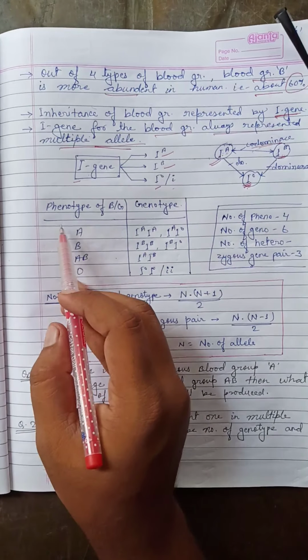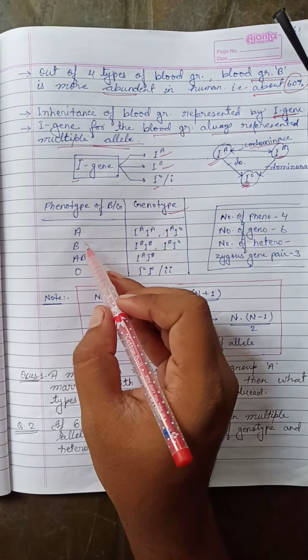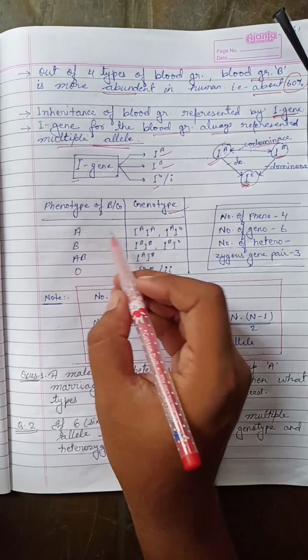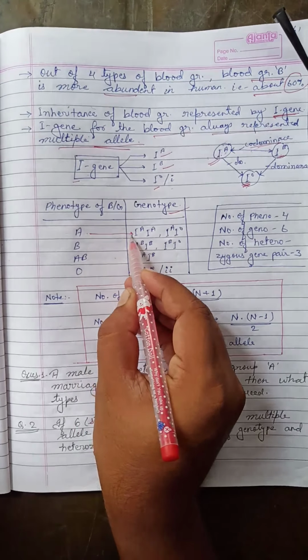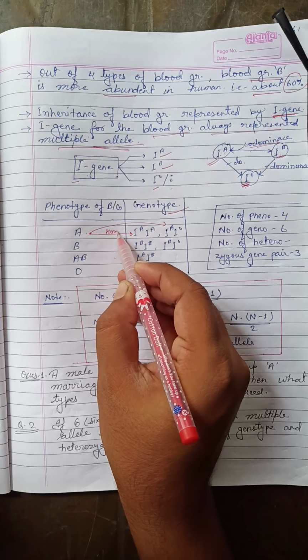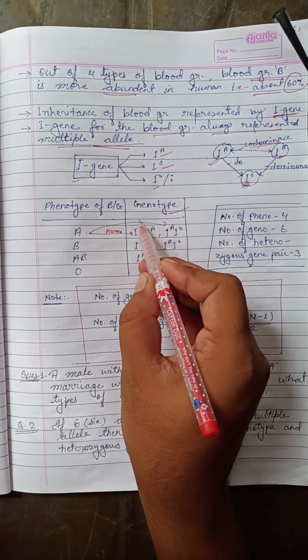Look at here some important phenotypic blood groups and their genotypes. Blood group A carries 2 genotypes. That means the homozygous condition and the heterozygous condition. Homozygous genotype and heterozygous.